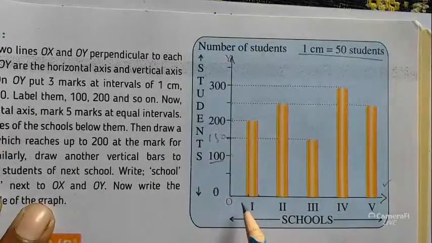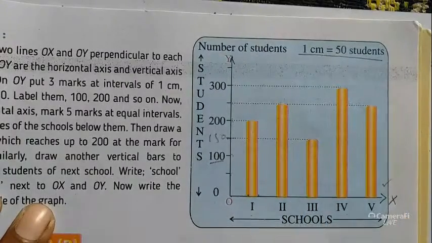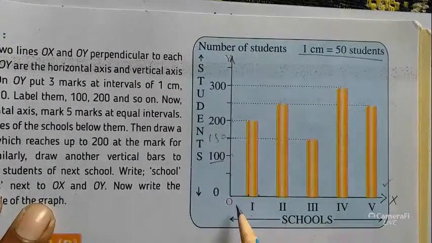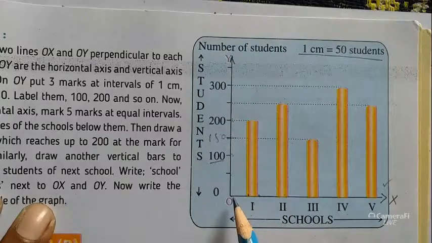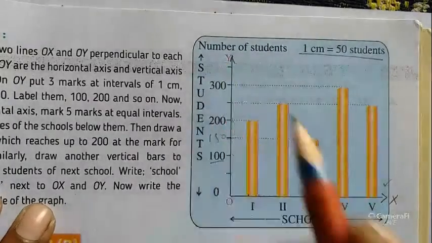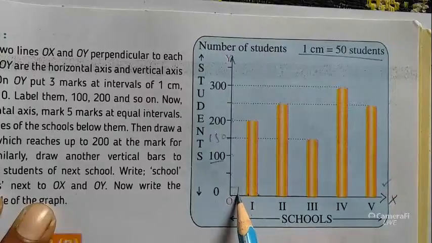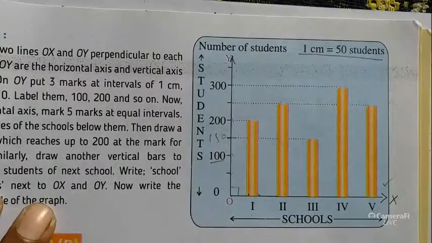Here is the axis horizontally, that is OX or X axis. Another axis perpendicular to the OX axis at the point O is OY. They are mutually perpendicular. Now, to draw the bar graph, we first have to decide a scale.